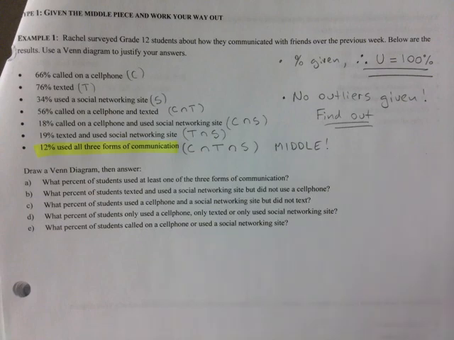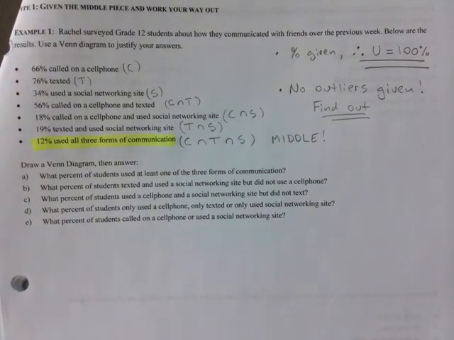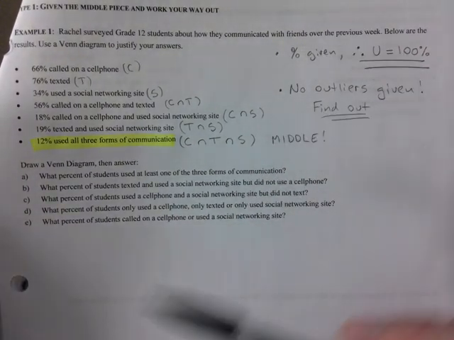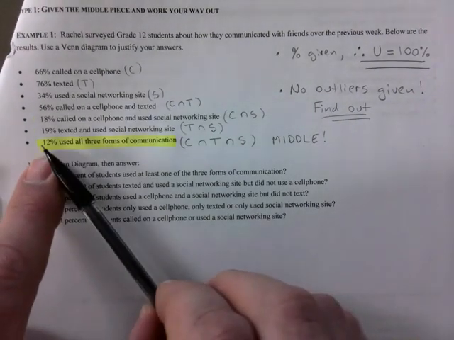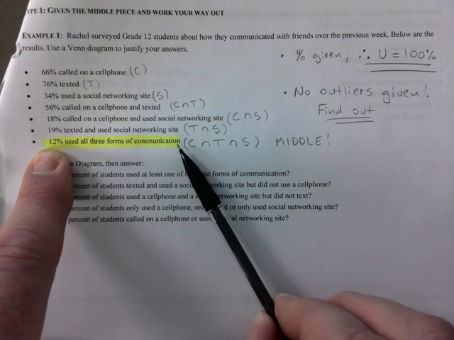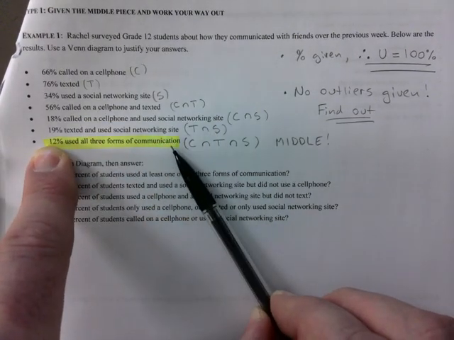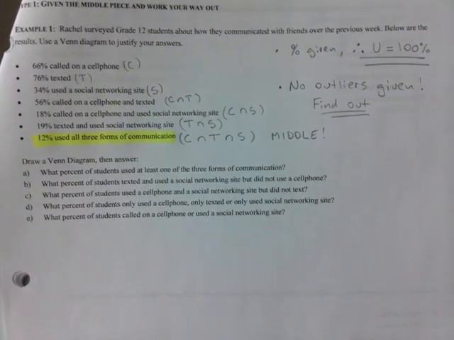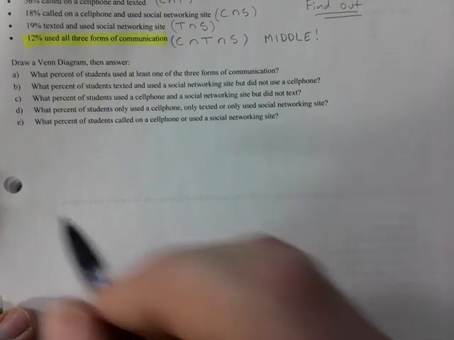Draw a Venn diagram, then answer the following. So how about we just draw it and then we'll look at whether or not we have to solve anything. But you might say, well, are they overlapping? Well, they're telling you there is a slot where all three of them overlap, correct? Right here. So we know this is joint. And quite frankly, three sets, they're always going to be joint. So let's draw our Venn diagram.